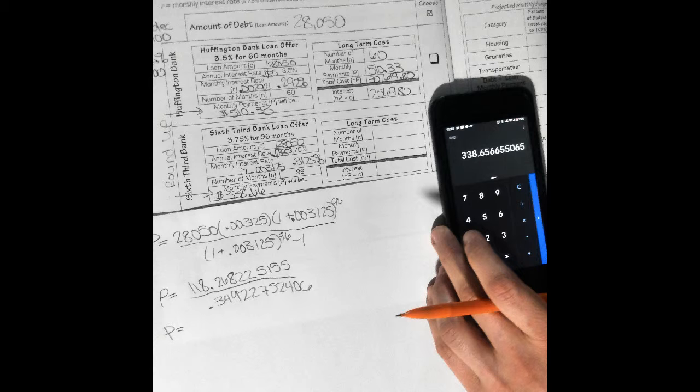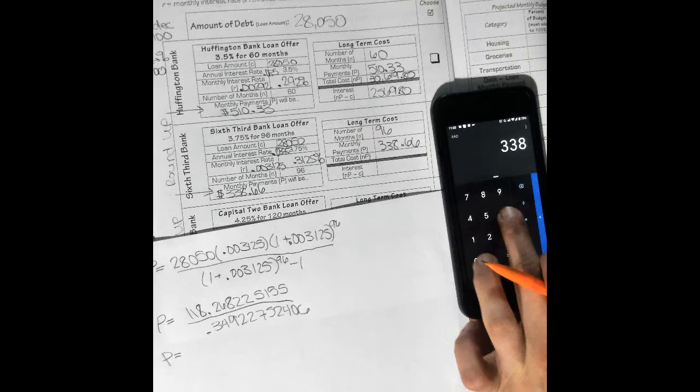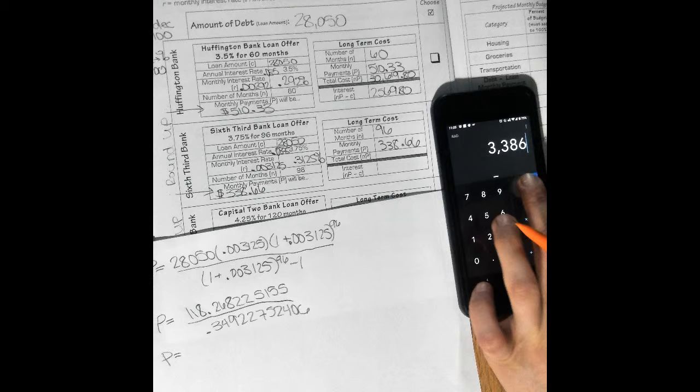And so now I'm going to take the payment I give the bank. The number of months, it's going to be a 96, so it's significantly longer. It's a lot less, but it takes a lot longer to pay it off. My monthly payment is $338.66. Take that $338.66 and multiply it by my 96 months.